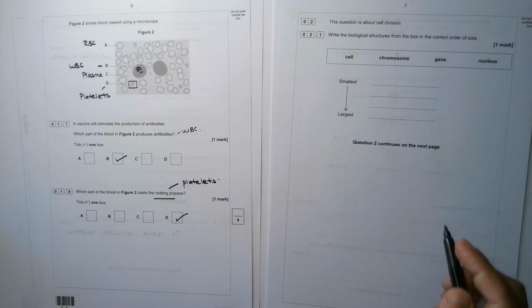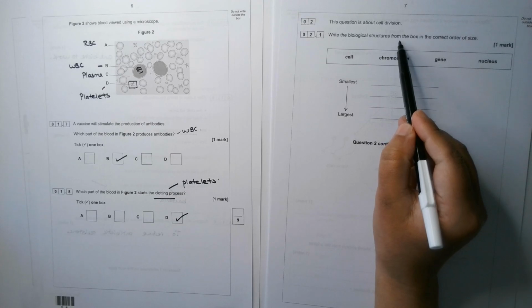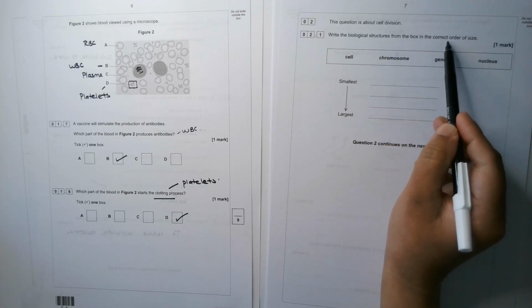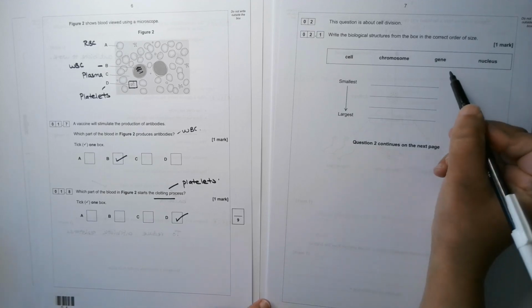Question 2. This question is about cell division. Write the biological structures from the box in the correct order of size. Start with the smallest first.